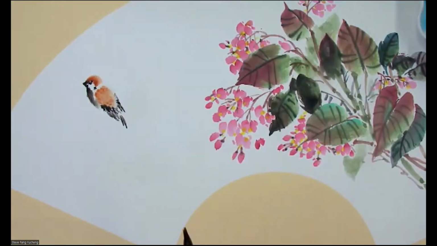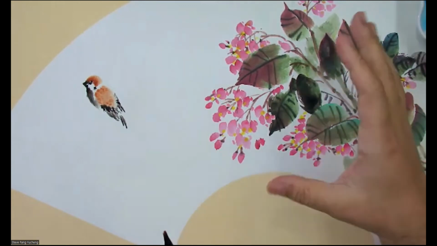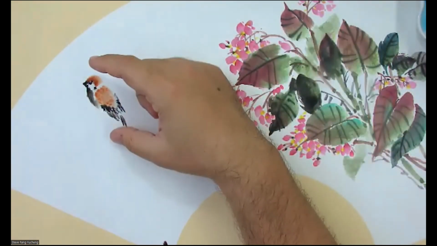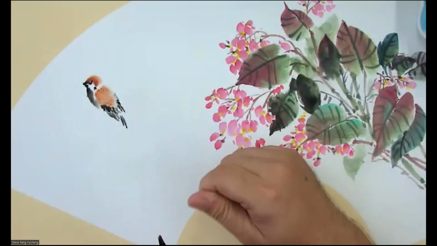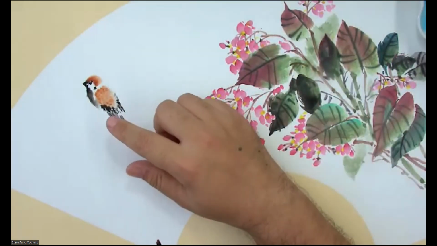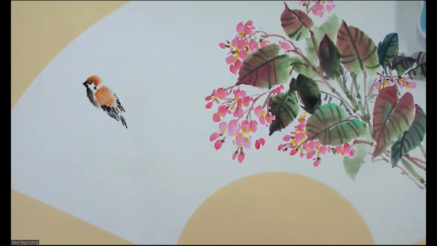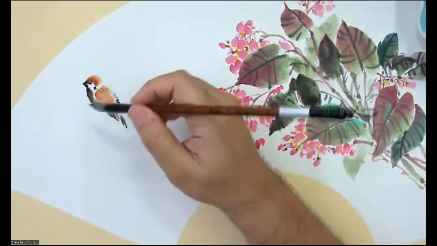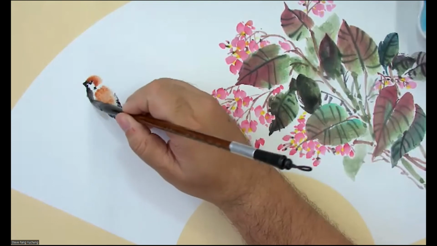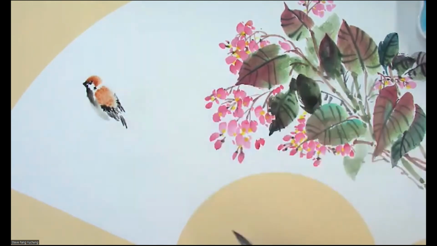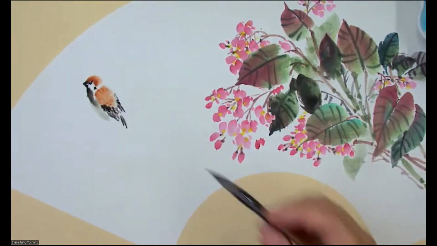Proportion wise, don't worry, for this flower, the bird should be similar size like this big. But in the flower painting, usually we will go a little smaller for the bird. Otherwise, the bird will be too big, so the whole picture will look very strange. Under the body, we go a little rounder, finish the body part.